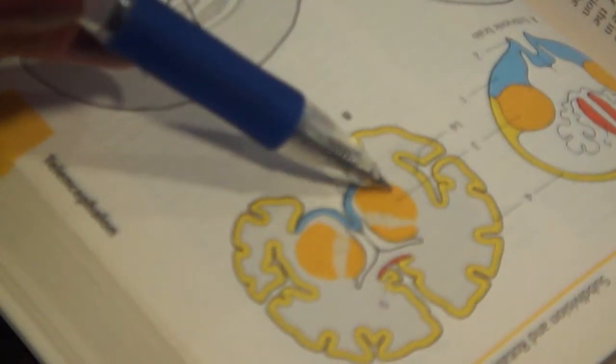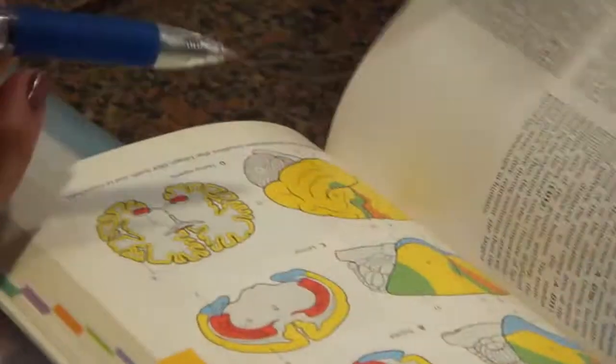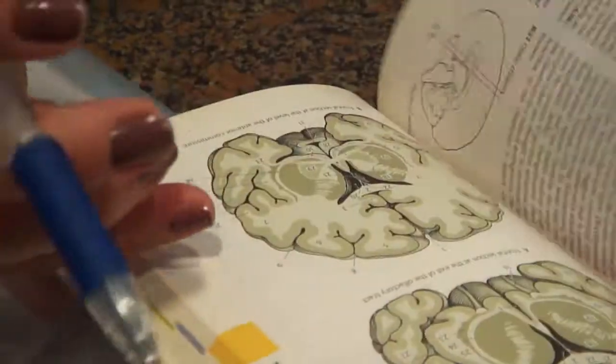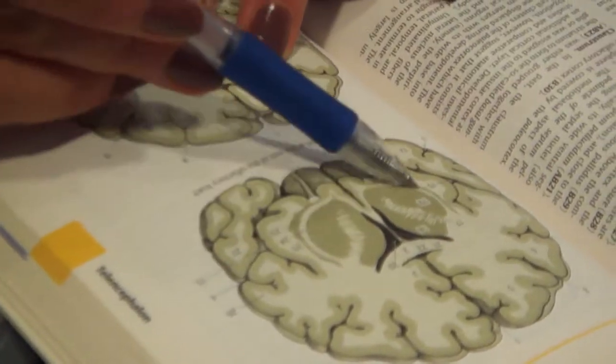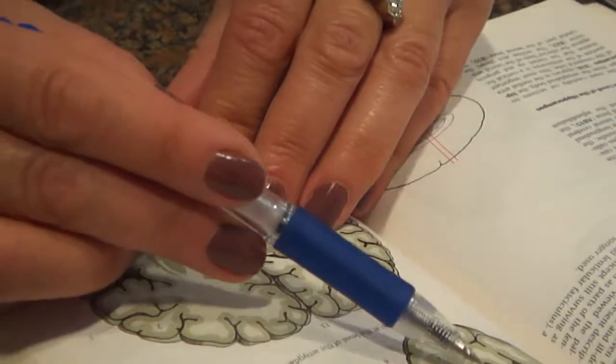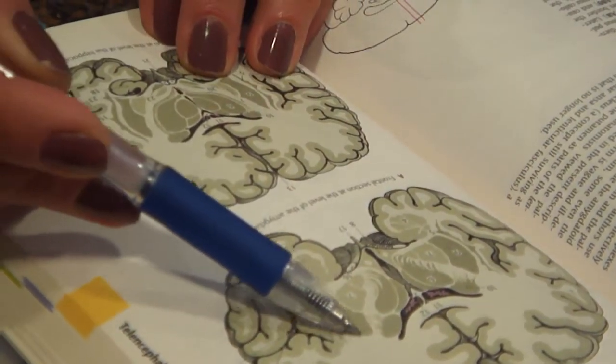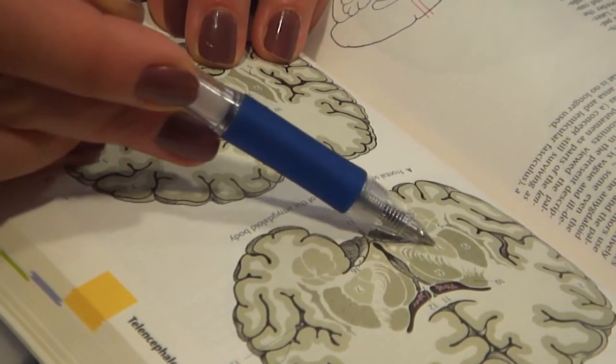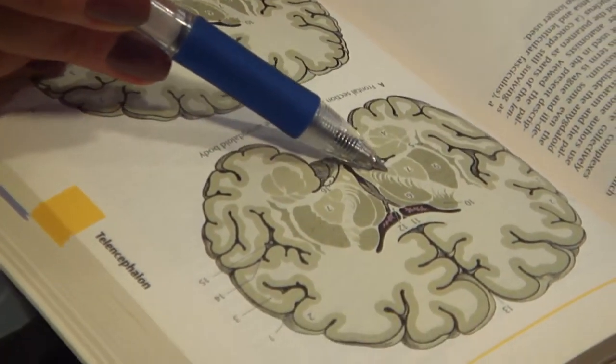This nucleus lentiformis, on frontal section, and then find it on horizontal section. Nucleus lentiformis has putamen, number 9, and globus pallidus lateralis and medialis.